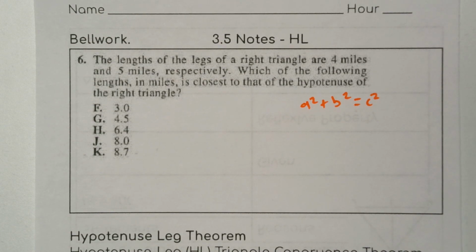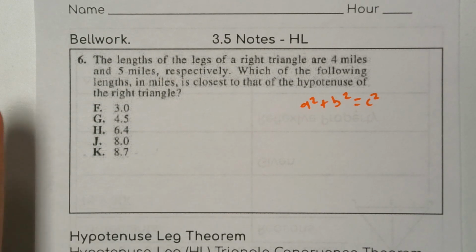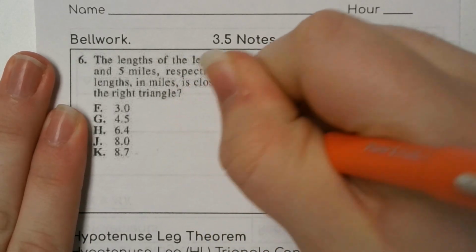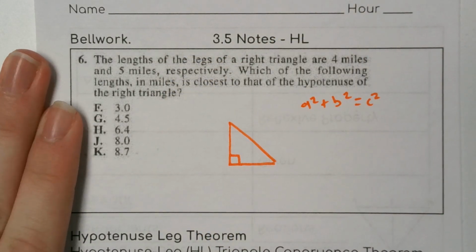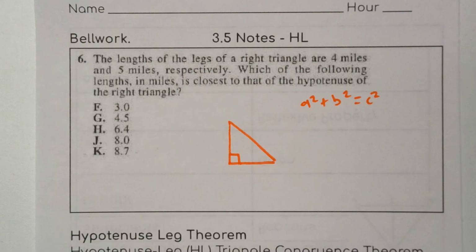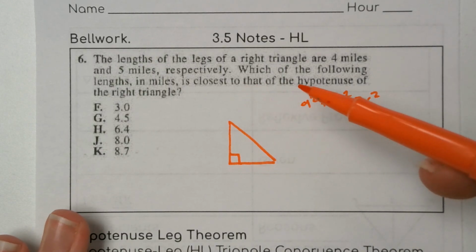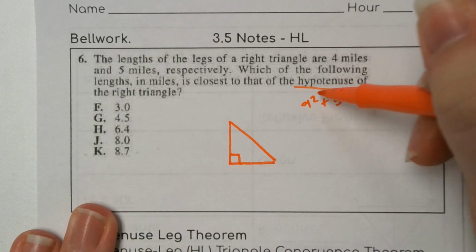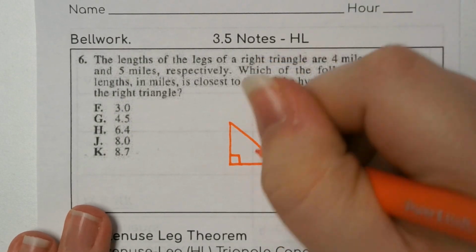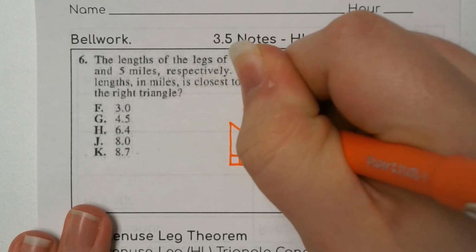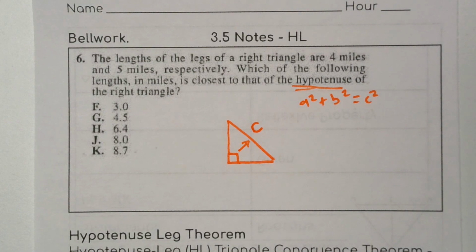Alright, so it says that the legs of a right triangle, so I'm going to draw a right triangle. Remember, a right triangle has that 90-degree angle. Okay, so the legs are 4 and 5 miles, and we want to find what is the closest to the hypotenuse of the right angle. So our hypotenuse is this one. That's our C value all the way, always across from our 90-degree angle. So that's what we're looking for.